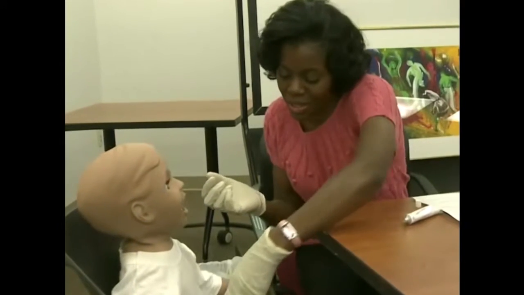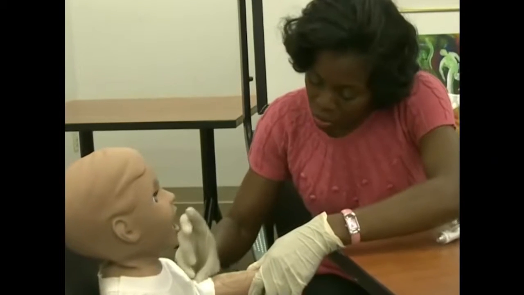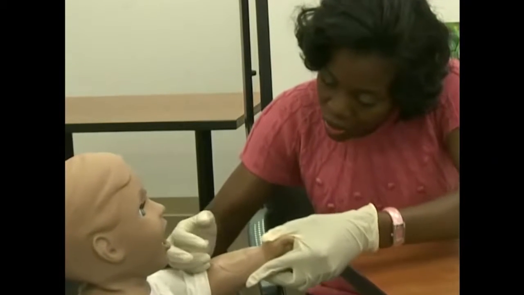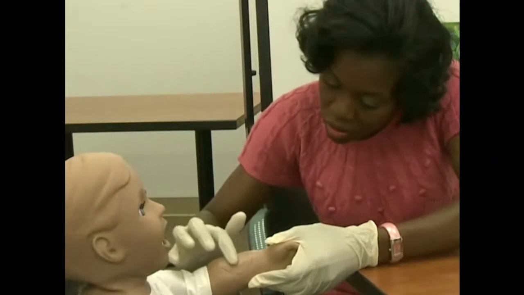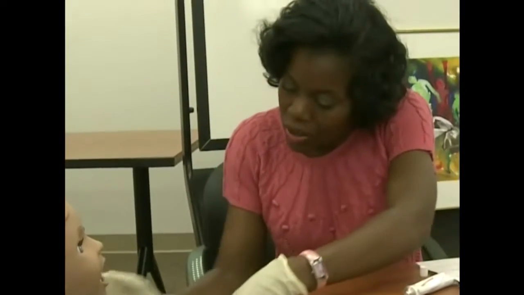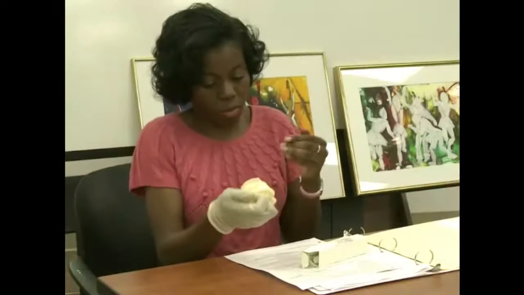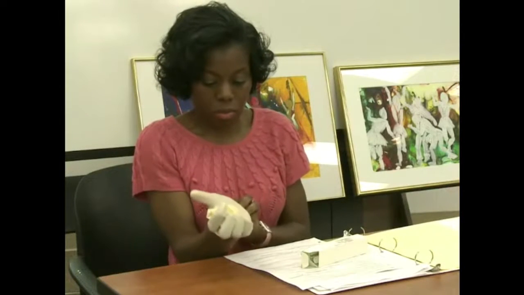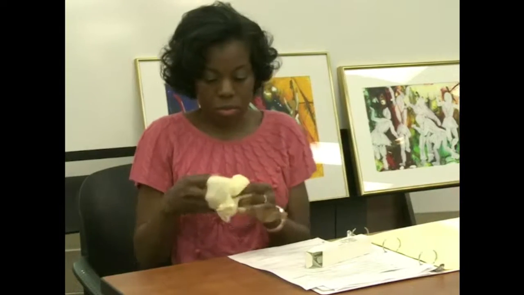Apply the medication evenly on the child's skin. If you need to apply more medication and if you are wearing gloves, change gloves and squeeze the medication onto the clean glove. After you have applied the medication, if you wore gloves, remove them and discard.